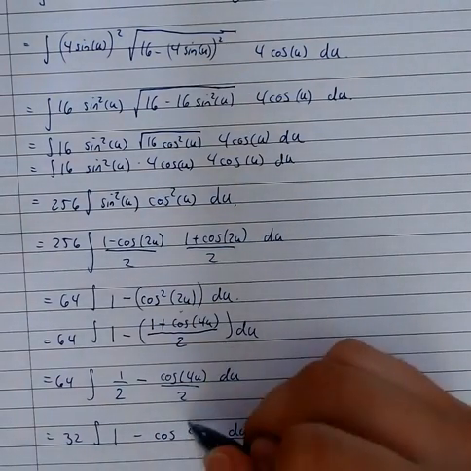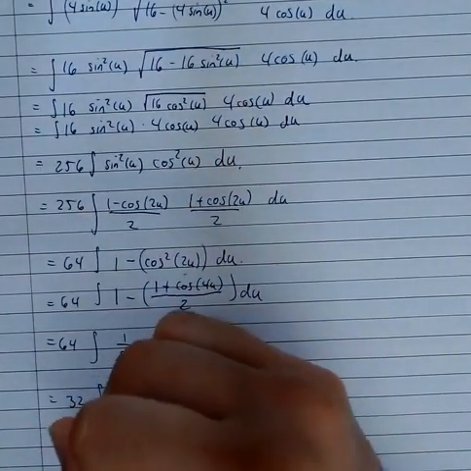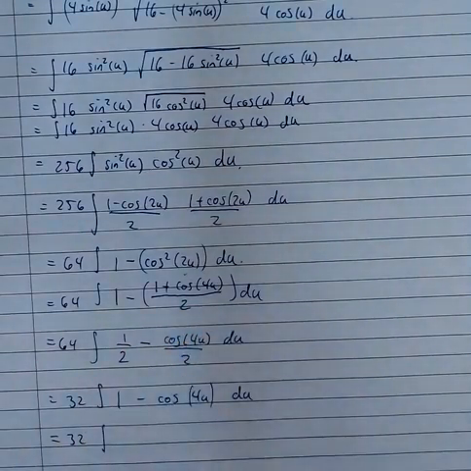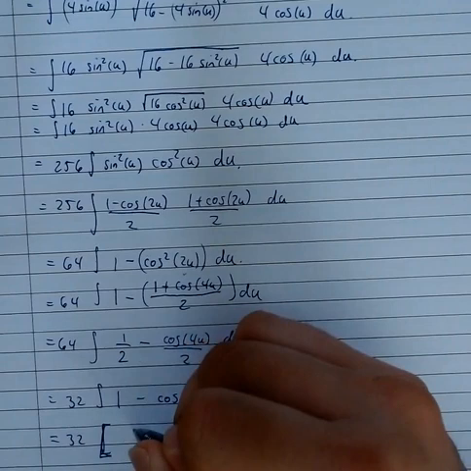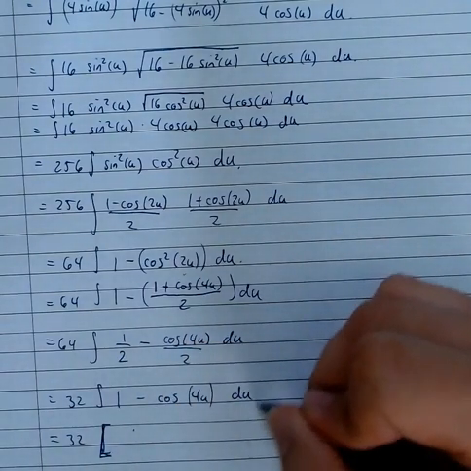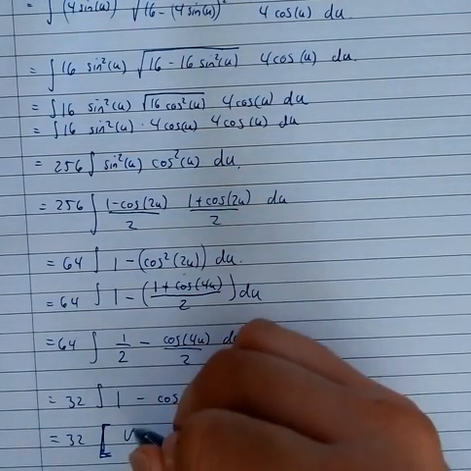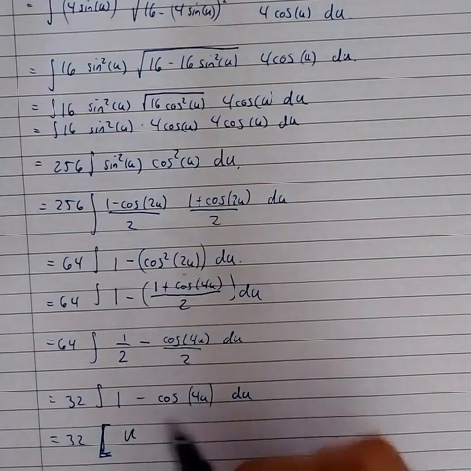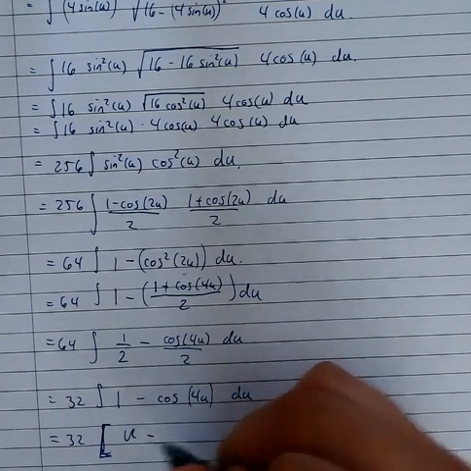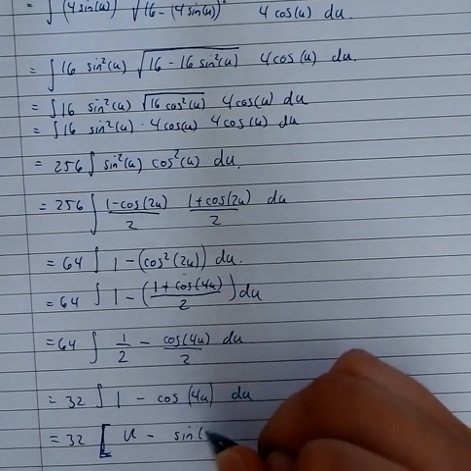And now that's an integral that we can take. So here that's going to be 32 times 1 integrated with respect to u, that's just u. And then I'm going to take the integral of the cosine of 4u, although there's a minus there, so that'll be minus sine of 4u.